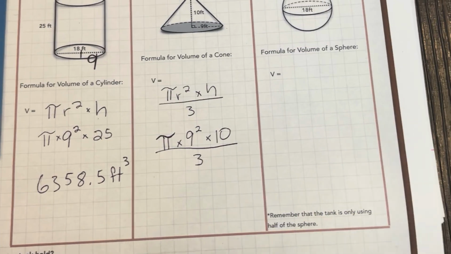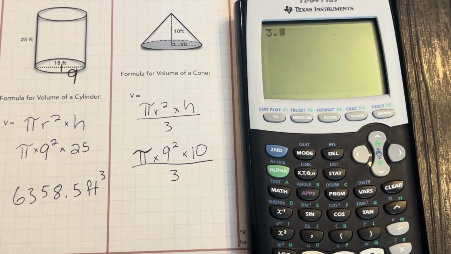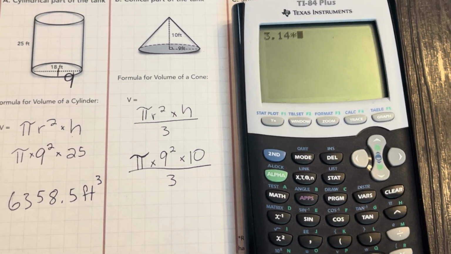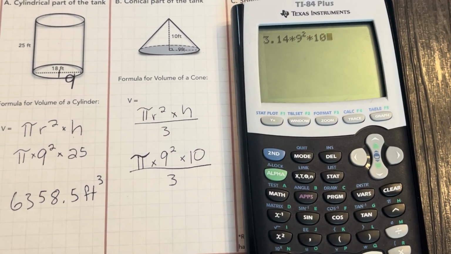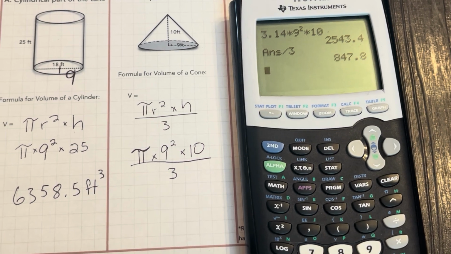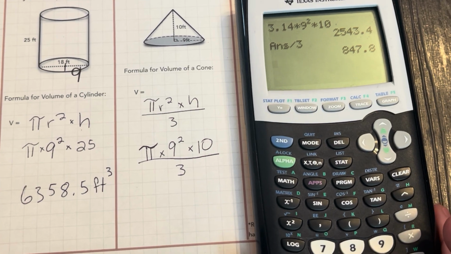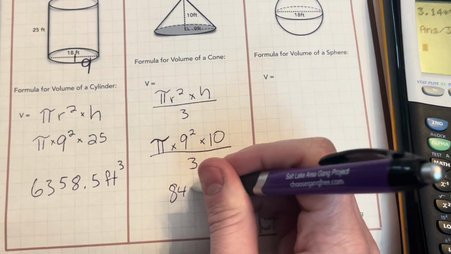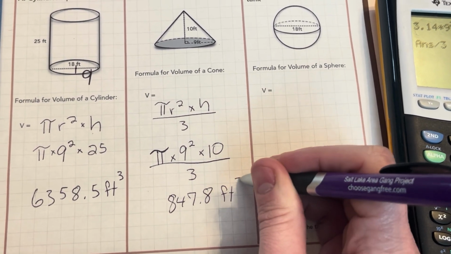Okay, time to put that in our calculator, and we'll see what we get. We're going to start with 3.14 as pi, because they told us to, times 9 squared, times 10, and divide that by 3. So in the cone portion, we're going to have 847.8. And that is 3-dimensional feet.